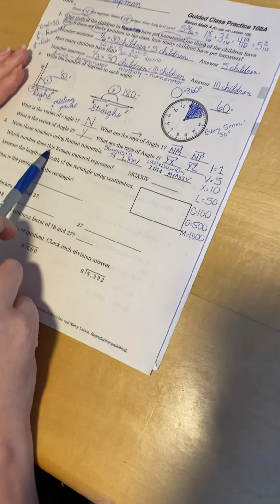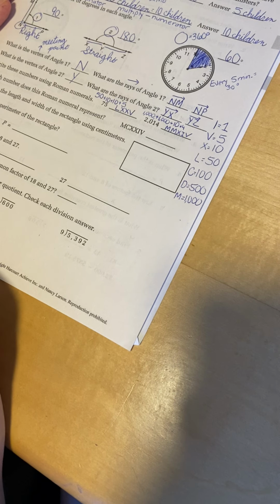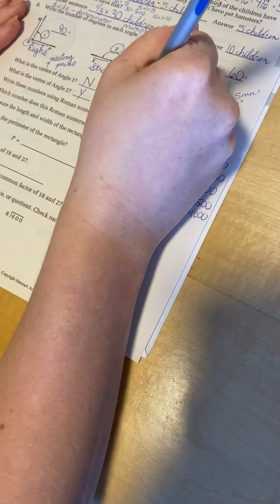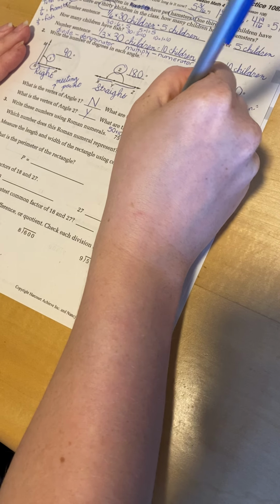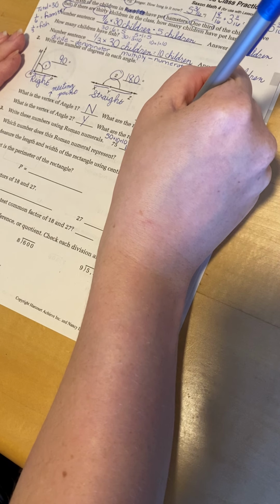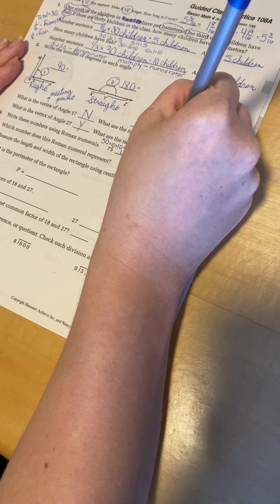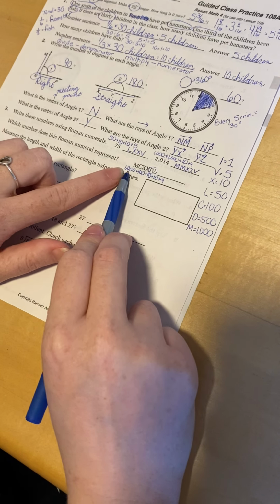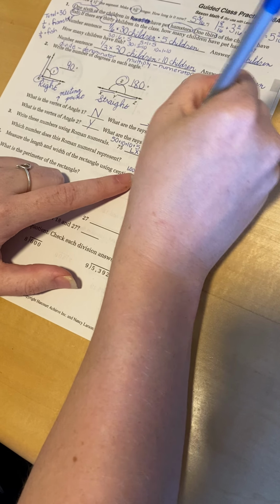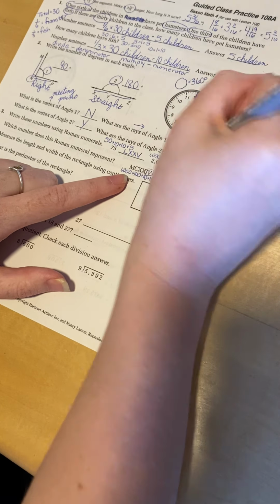Okay, which number does this Roman numeral represent? So I'm going to look here. M, that'd be 1,000. C, 100, X, 10, X, 10. Oh, I see a 1 before 5, which is 4. That means that this would be 1,124.